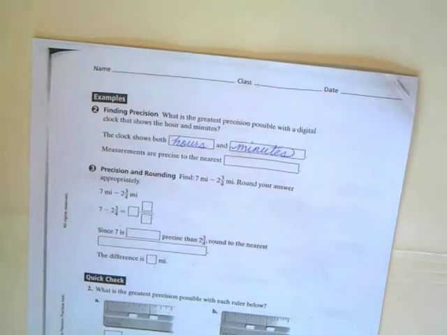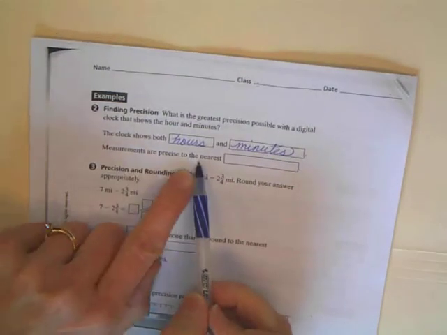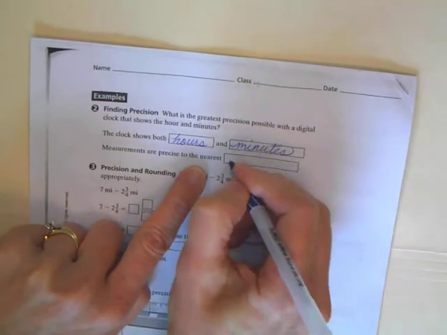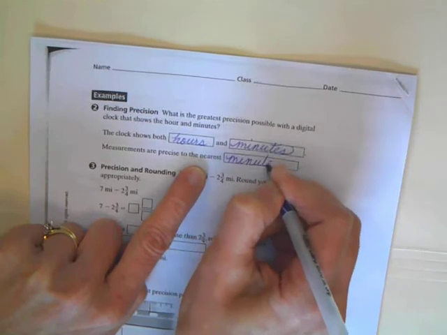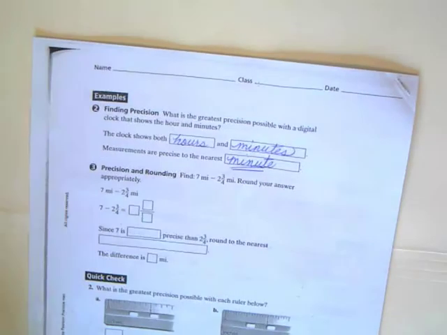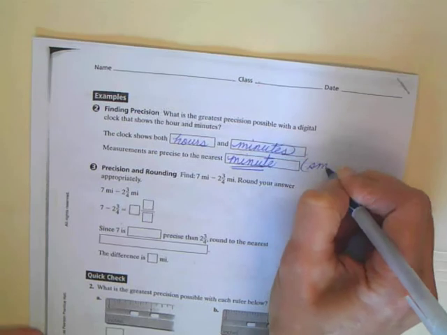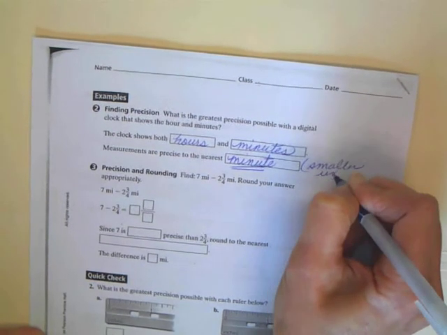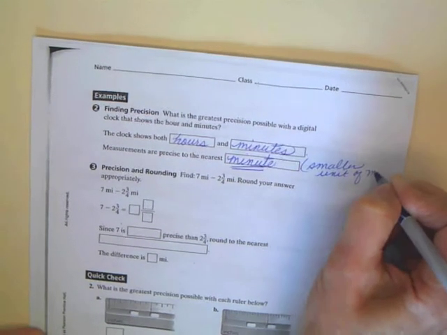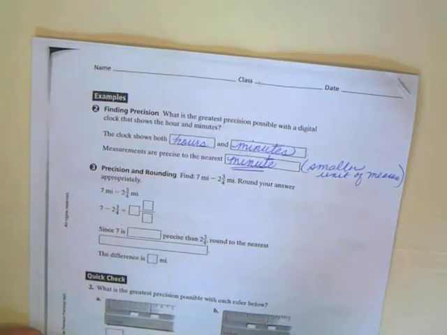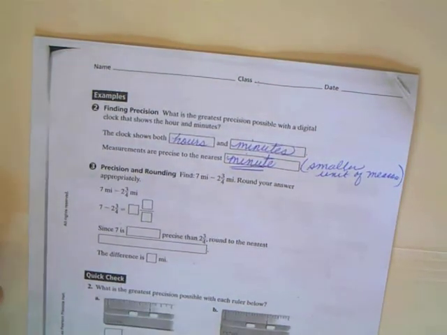Okay, I'm sure many of you have digital clocks either at home. We don't have one in the classroom, but you're certainly familiar with them. Your microwave, if nothing else, probably has one. Measurements are precise to the nearest minute. So your answer is minute because that's the smallest unit of measure. Okay, and that's basically what precision is about.